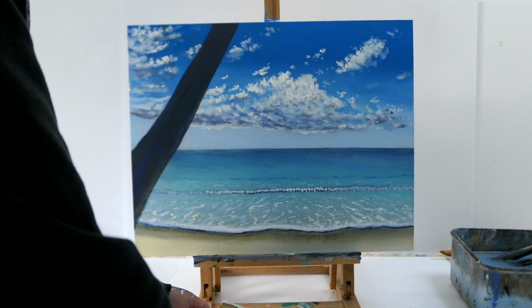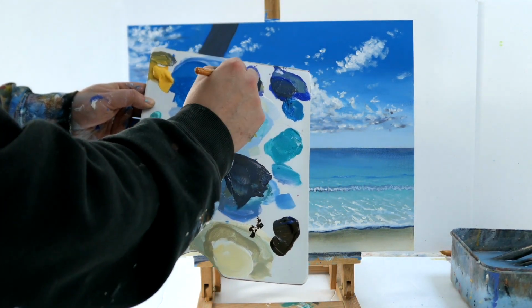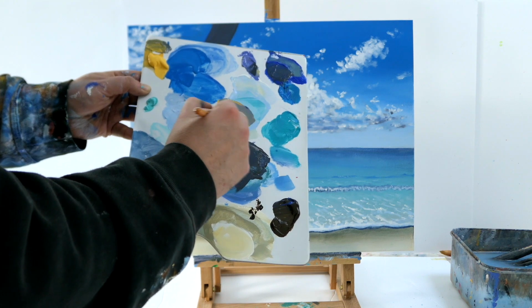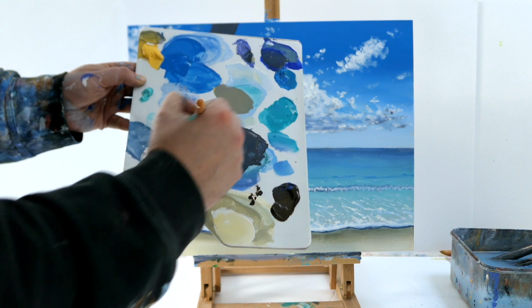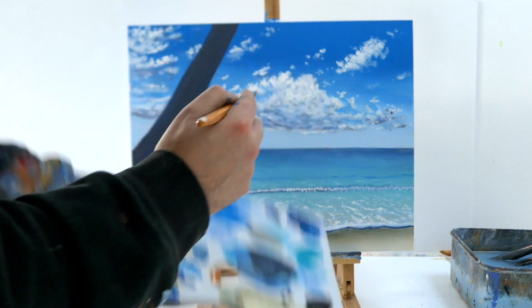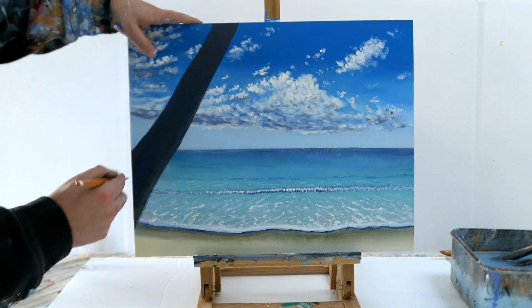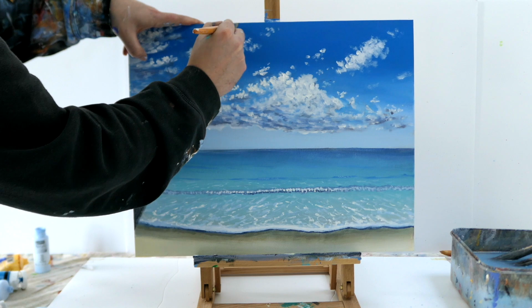What I'm going to do now is take some yellow and some purple. I'm going to mix the cool purple and a little bit of yellow to create a really dark goldy colour. Add a little bit of white, just a tad. And I'm going to go down the right hand edge of it and just outline the tree on the right hand side.